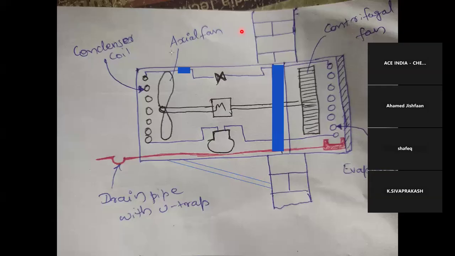Hello? Is my question clear? If I'm swapping this centrifugal fan to the condenser side and the axial fan to the evaporator side, will any fluctuation of work happen or not? That's what I'm asking.